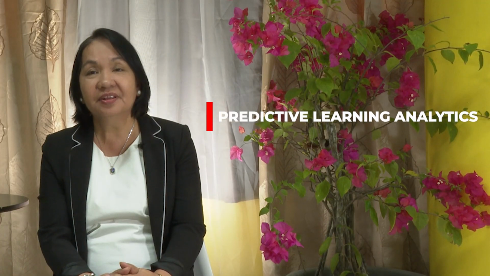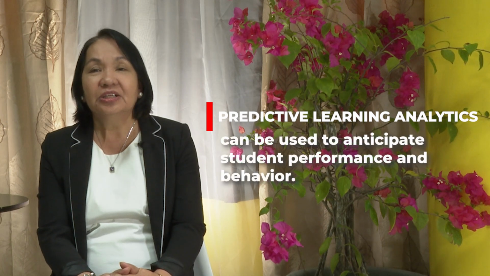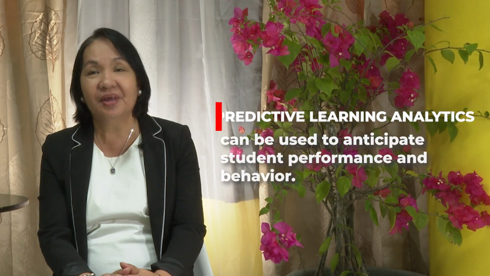In fact, documented efforts on data-driven course improvement initiatives can also be considered as evidence of the culture of quality of the institution. The third method, the predictive learning analytics, can be used to anticipate student performance and behavior. By identifying potential challenges early on, educators can implement proactive measures to support struggling students, thus reducing dropout rates and ensuring a successful learning experience for all.